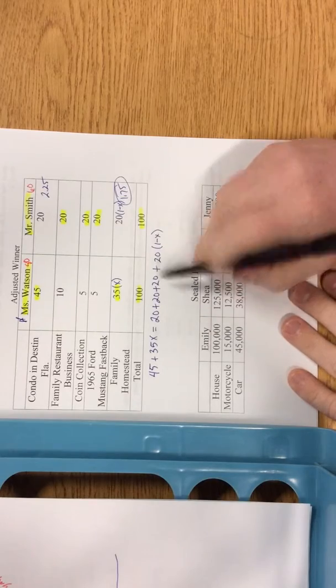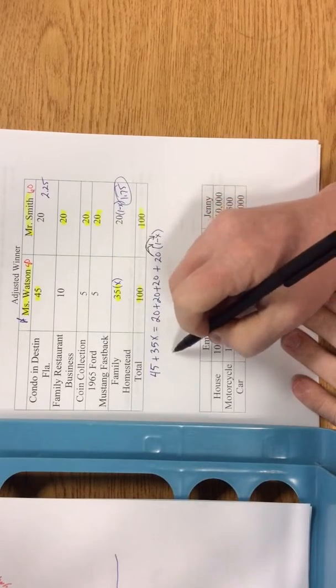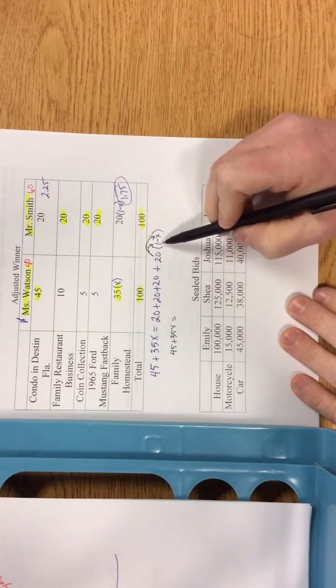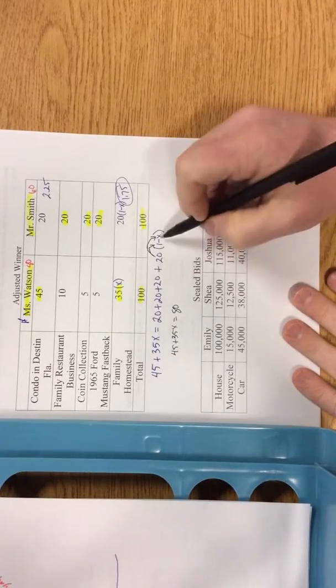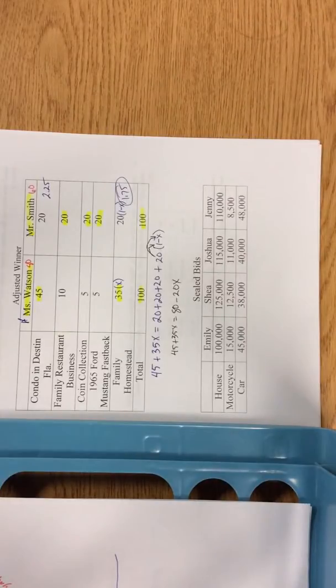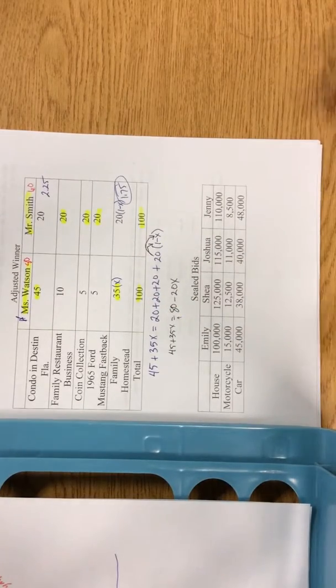20, 20, and 20 makes 60. I'm going to be distributing here and here. So when I do that, I end up with 45 plus 35X is equal to, now 20 times 1 is 20. Added to 60 gives me 80. 20 times minus X gives me minus 20X. And then it's an equation with variables on both sides. There's always that saying that says letters on the left, numbers on the right. I don't care about that, simply because this is an equivalent statement. It's saying that it's the same whether you read it left to right or right to left.